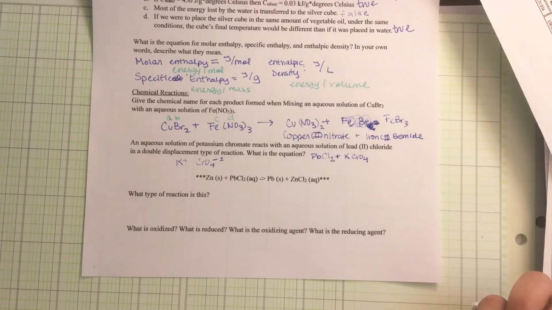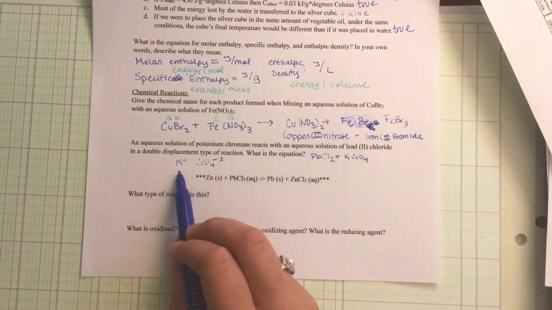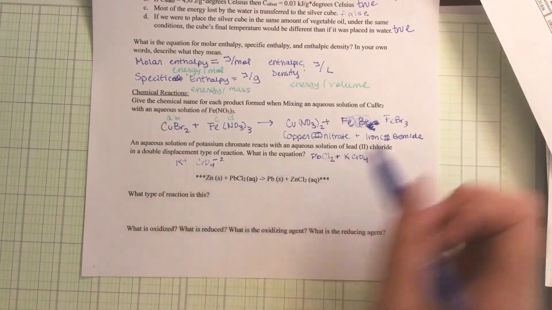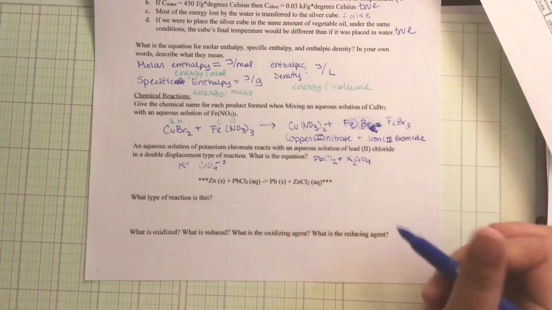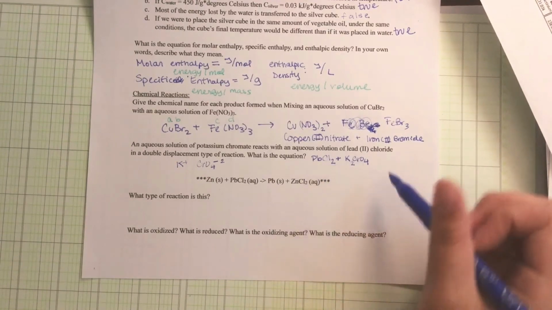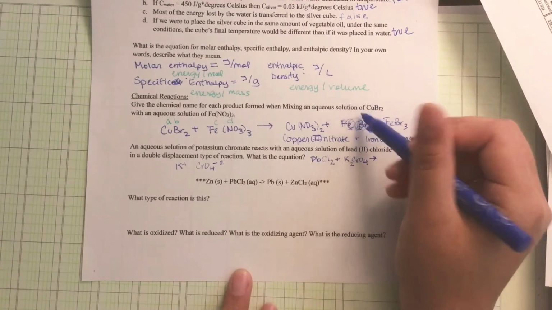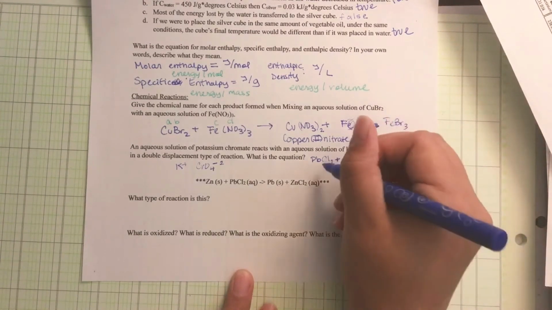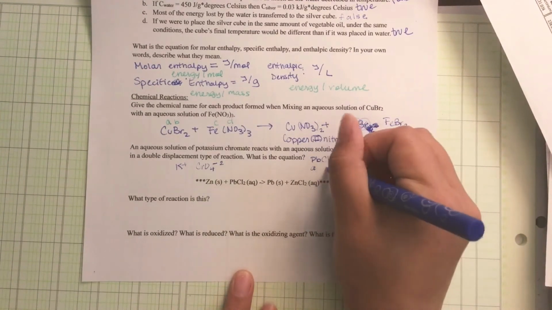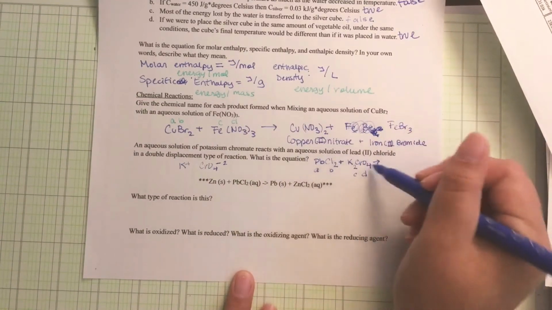An aqueous solution of potassium chromate reacts with an aqueous solution of lead 2 chloride in a double displacement type of reaction. What is the equation? So we have K plus CrO4 minus 2, so then this is potassium chromate. And we also have lead 2 chloride, so that's PbCl2. Now let's react these, kind of the same way we did up here. We're going to say this is A, this is B, this is C, this is D. Our two cations, our two anions.